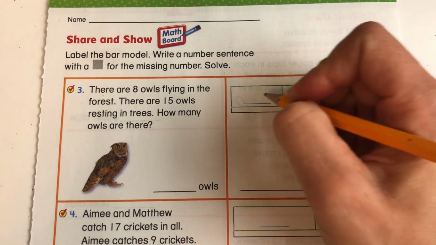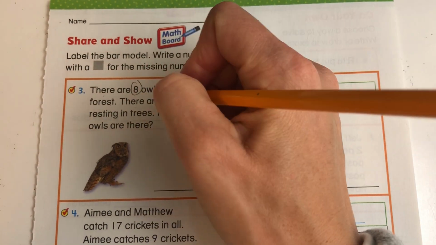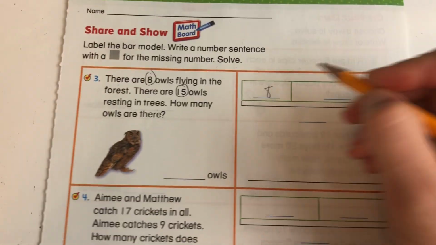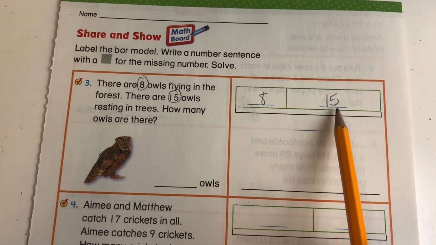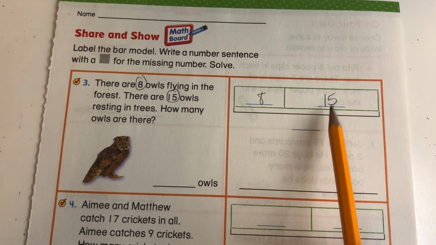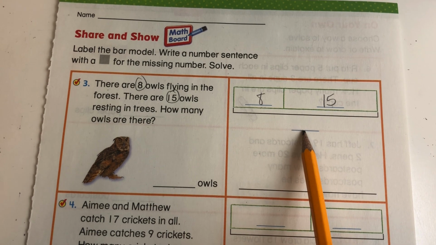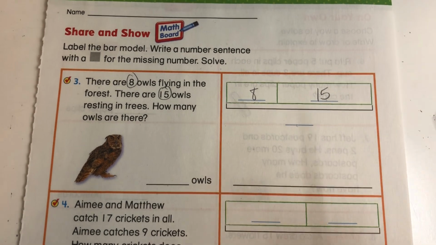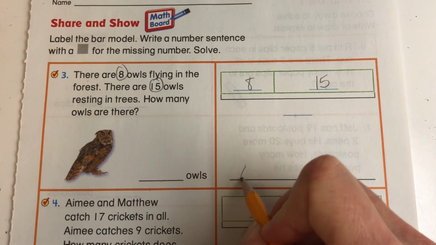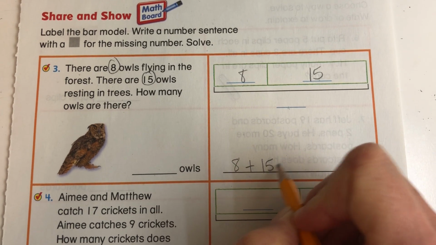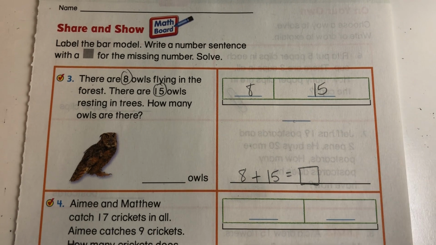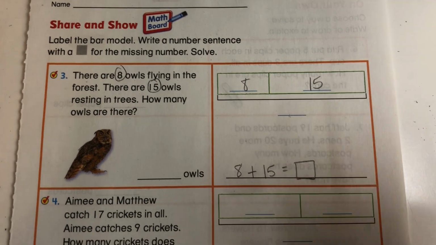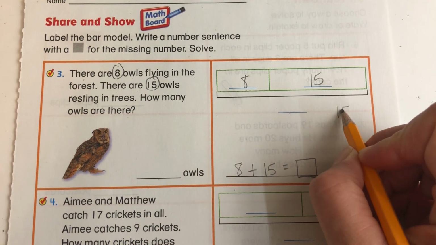So let's do 8 and 15. Notice I put the 8 in the smaller side and the 15 in the larger side. And we don't know how many owls there are altogether. So my sentence would read this. 8 plus 15 equals my box. Okay? Now how do I add that up? Let's put it in column form.